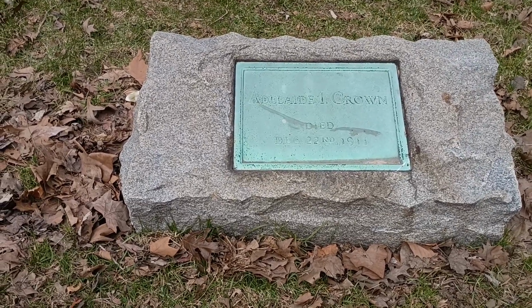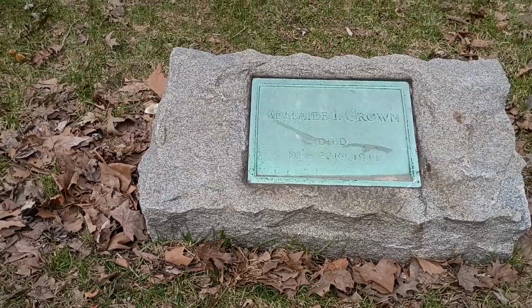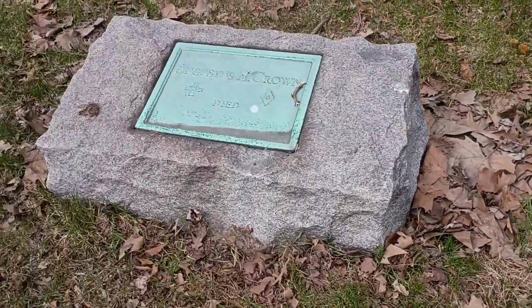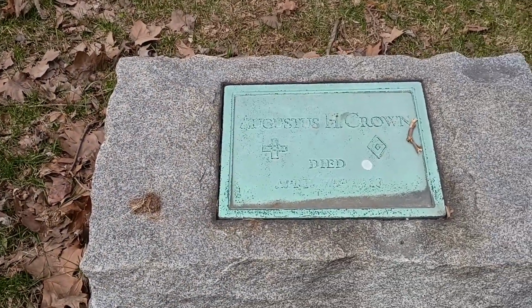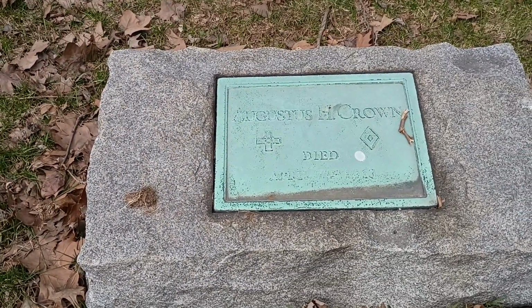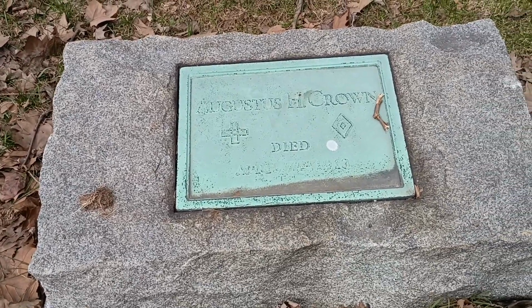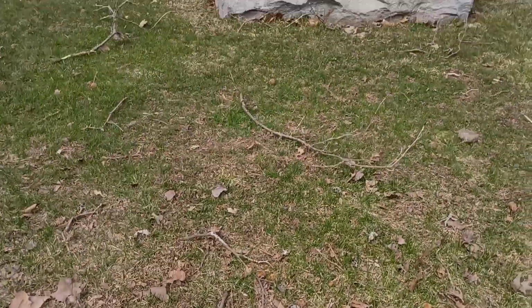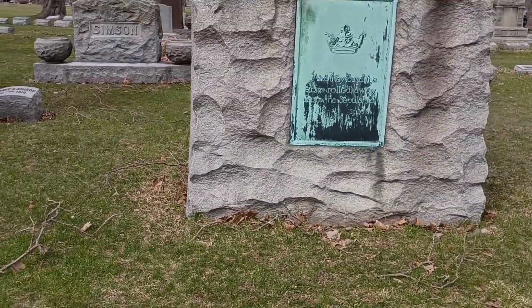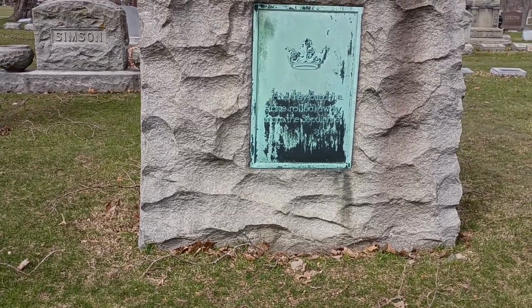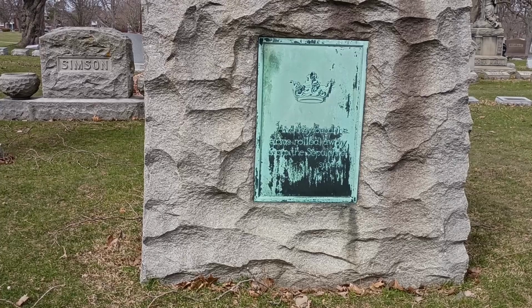Adelaide died December 22nd, 1911, and Augustus, who passed away April 7th, 1910. Now, granted, Crown seems to be the surname. However, that does not take away from the coincidence of what a crown means if you see it on a stone marker.